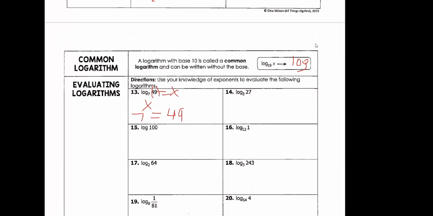It should be easy to see that it's a 2, because 7 squared is 49. Same idea when you evaluate a logarithm: you're trying to figure out what the power would be to make it equal what you're plugging in. So 3 up to what power would be 27? And if you don't see it right away, you could plug and chug into your calculator.